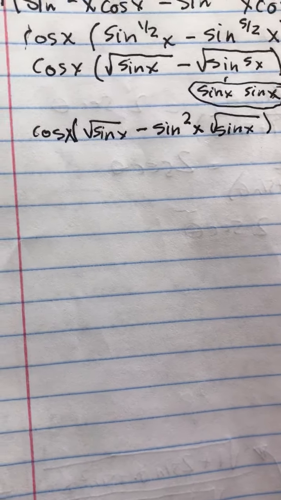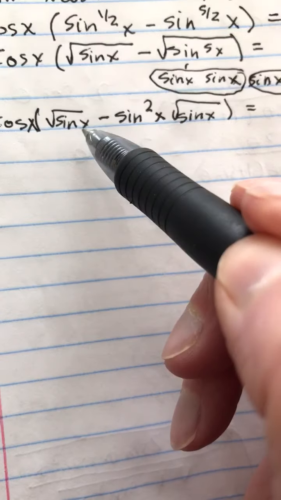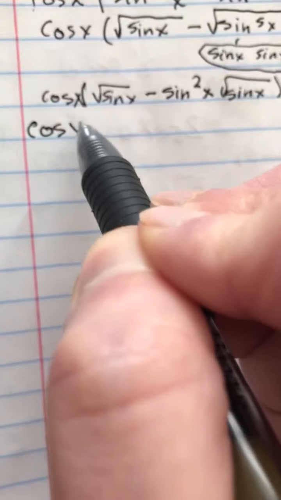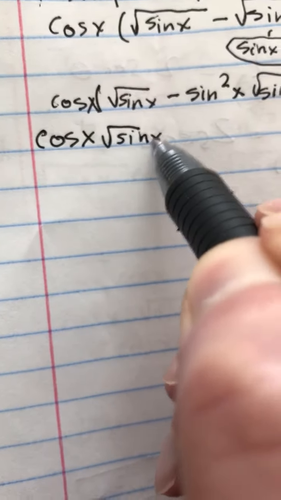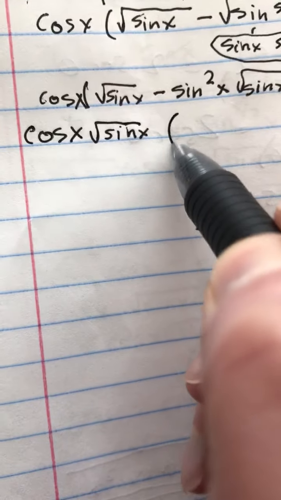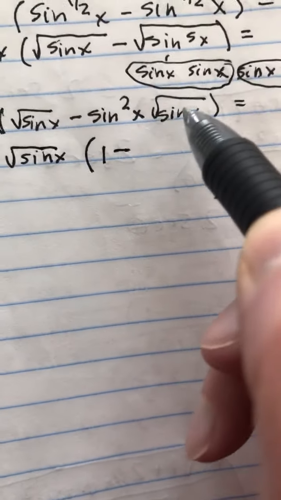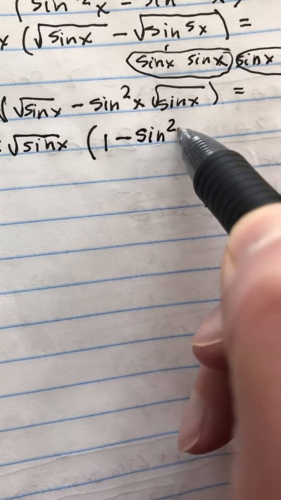Okay, again, that left side hasn't changed. I'm just not writing it out every time. Okay, right here, I'd probably feel pretty stuck, but I can now factor out a square root of sine. So I'm going to have cosine x square root sine x. And then if I factor out a sine right here, I'd be left with 1 minus, factor out the square root of sine, sine squared x.